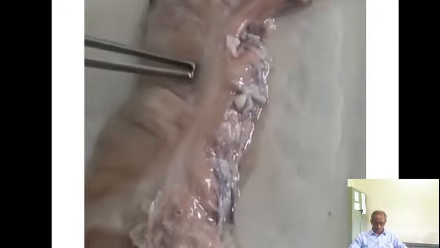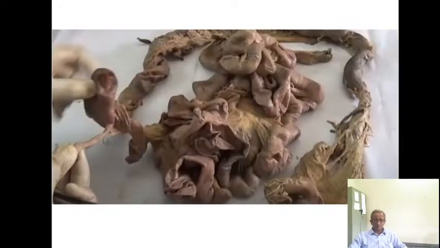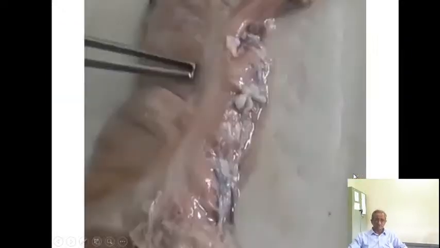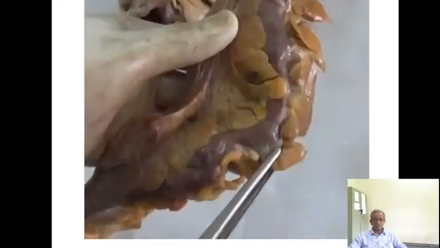And of course, we are showing the taenia clearly. This is the cecum, and this is the appendix, then the ascending colon, transverse colon, descending colon, and sigmoid colon. Again we are pointing to the taenia and the appendices epiploicae.